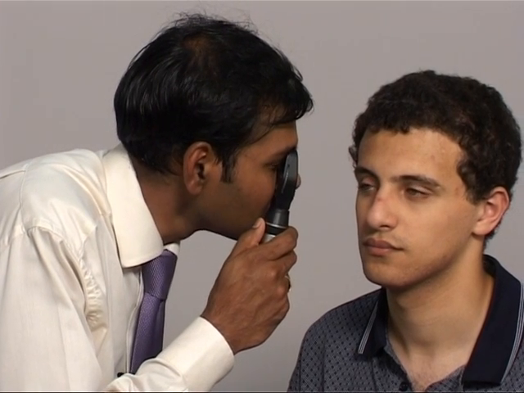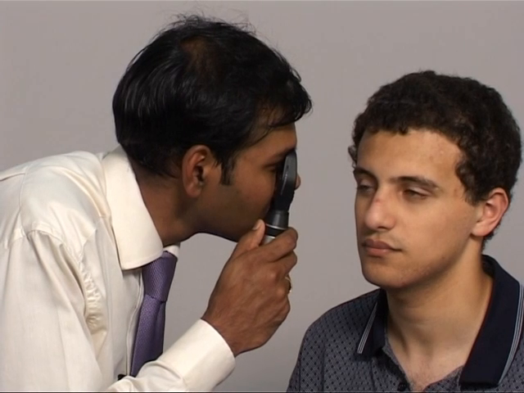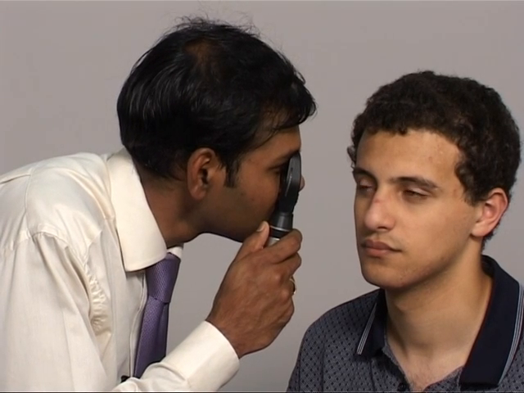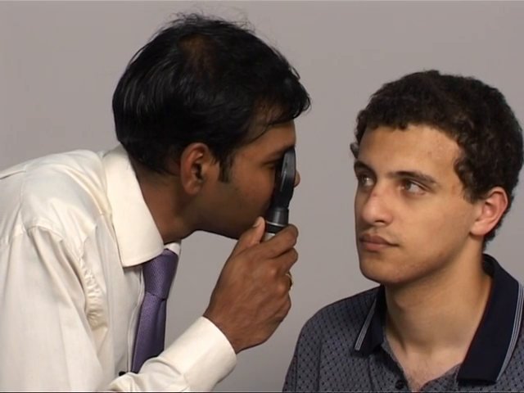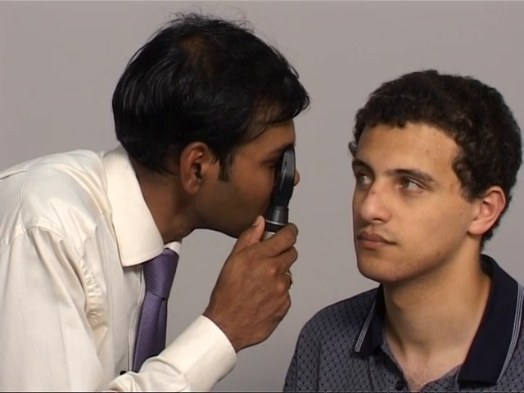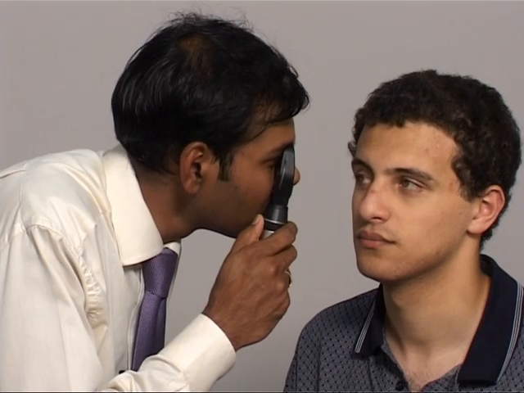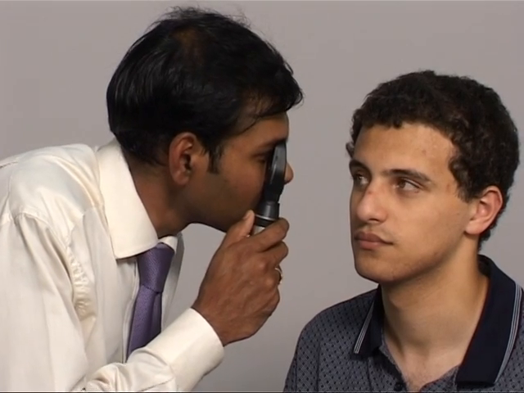After having done that, you can ask the patient to look directly into the light. Can you look into the light, please? And this brings the macula into sharp focus. Thank you. You may then want to repeat the same process for the other eye.